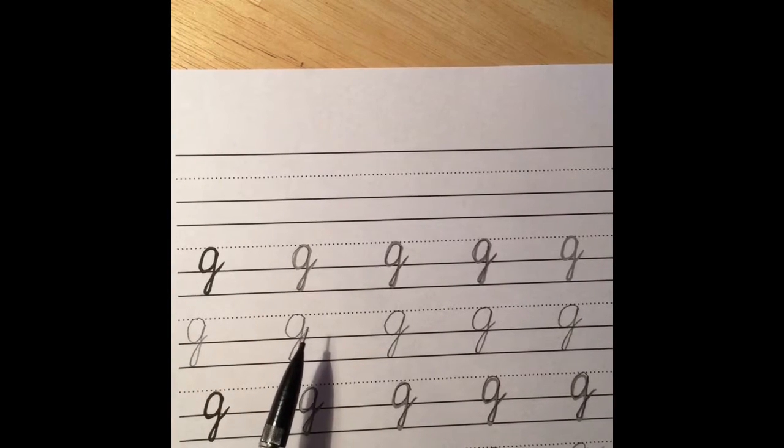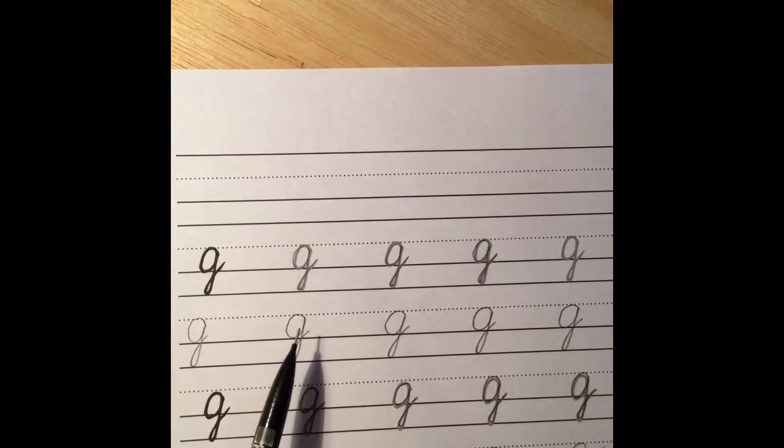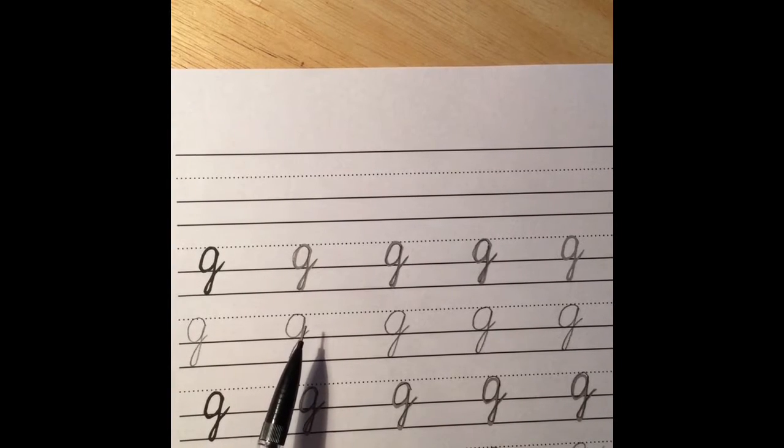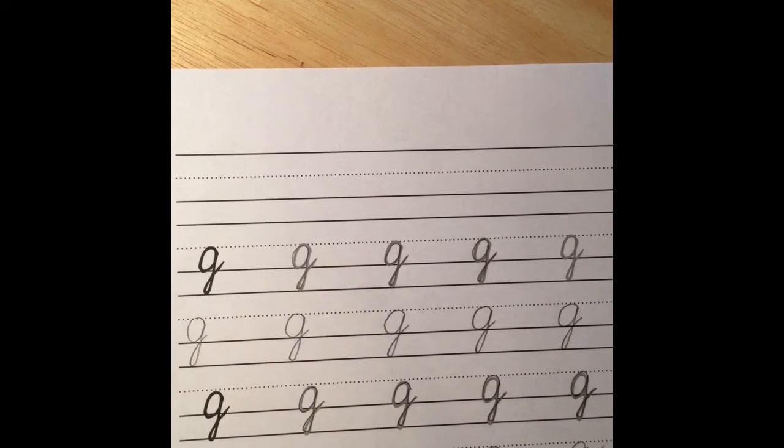If you're doing them really well, congratulate yourself. If you see big mistakes, go ahead and stop and fix it. Make sure that all of the circles of your G are closed, that none of them are open, and you will be ready to move on to connecting.